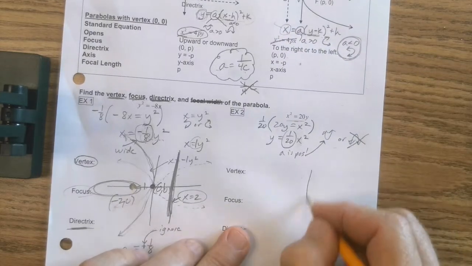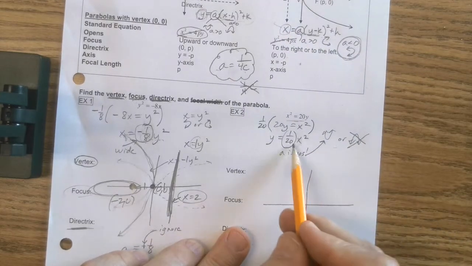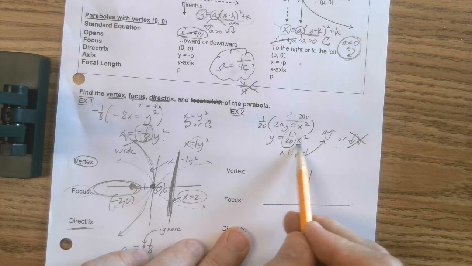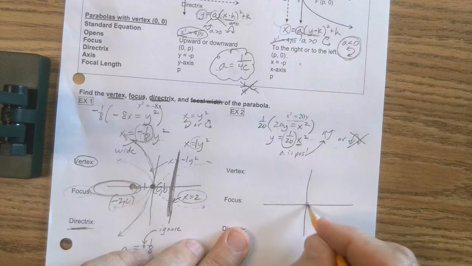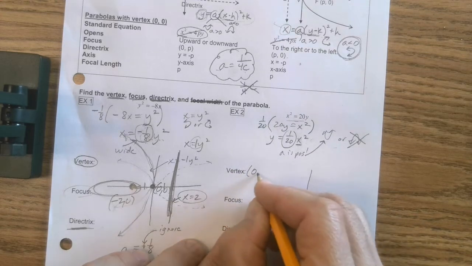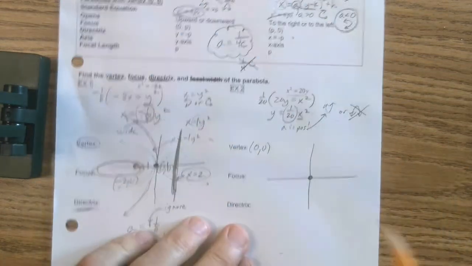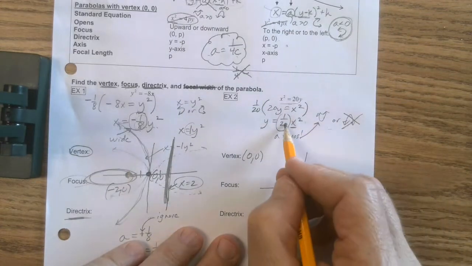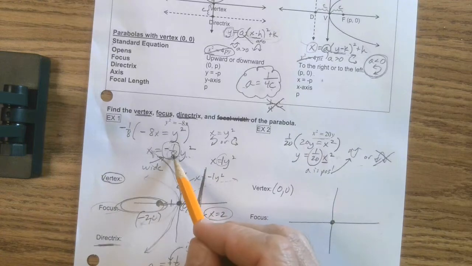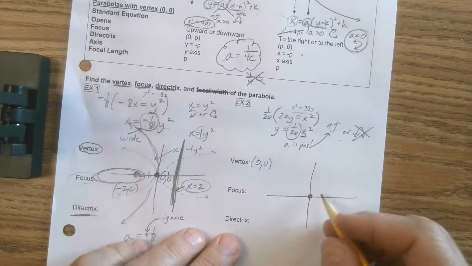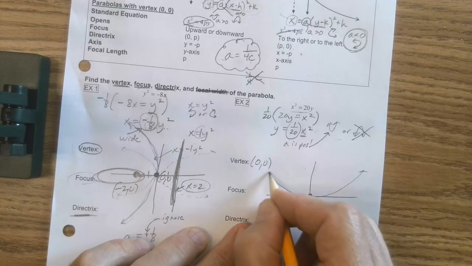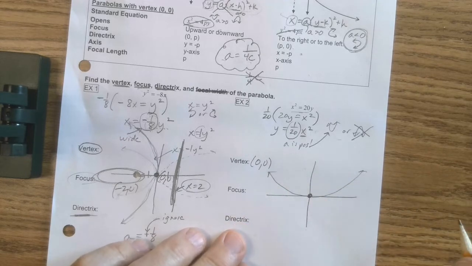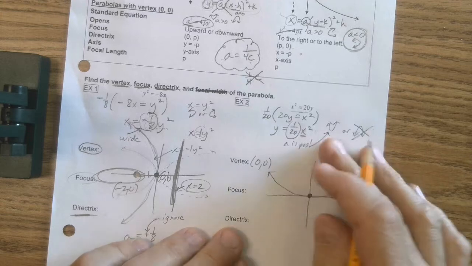So if I draw a little picture, notice there's no shift in my x, and there's no shift over here, and so my vertex is just going to be 0, 0. And that's the theme of day 1, I'm pretty sure. And then we know it's up, but we know 1/20th is going to make it even wider than 1/8. It's just not going to go up that fast, so it's going to be super wide. Probably could have made it wider, but that's not really the point of this exercise.